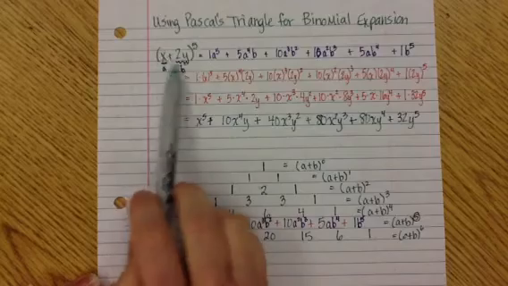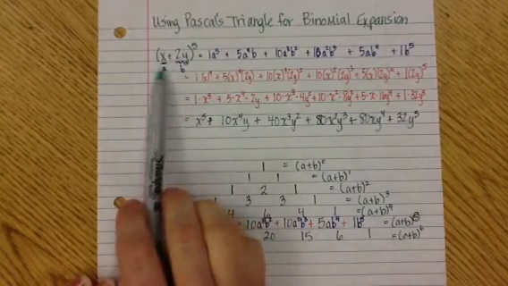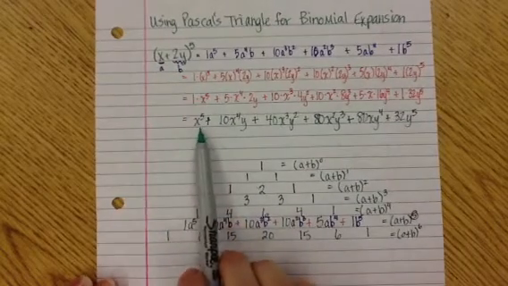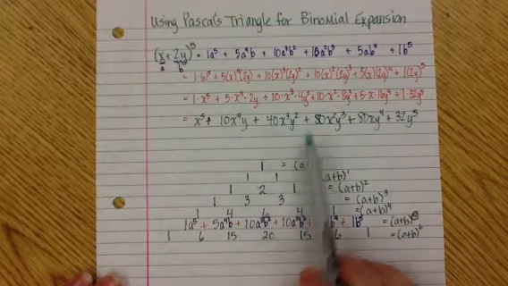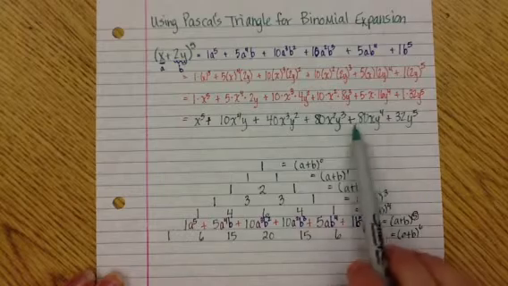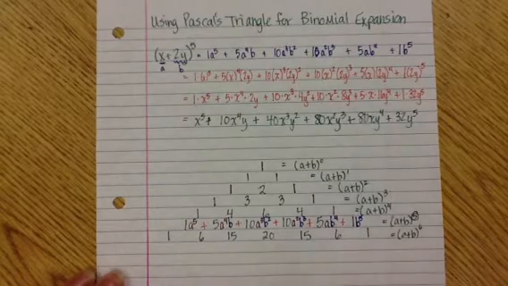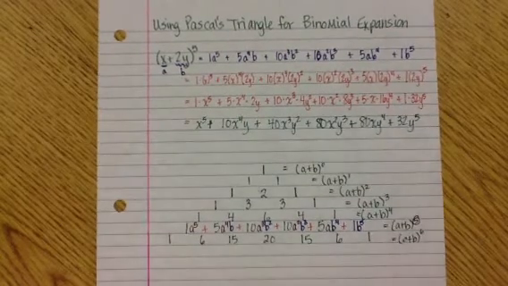So if I were to actually FOIL this out 5 times, I would get x to the fifth plus 10x to the fourth y plus 40x cubed y squared plus 80x squared y cubed plus 80xy to the fourth plus 32y to the fifth.